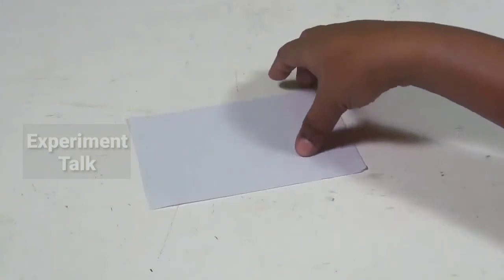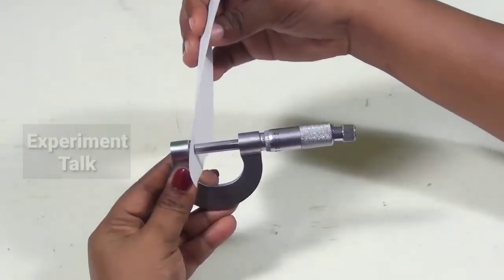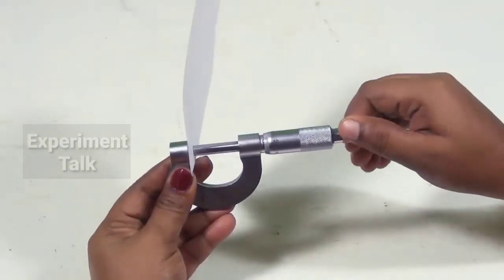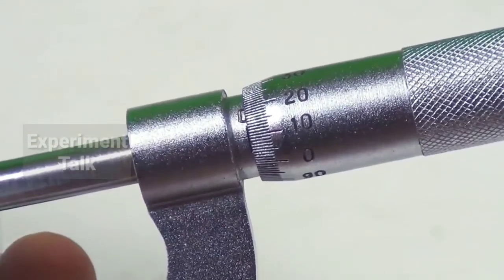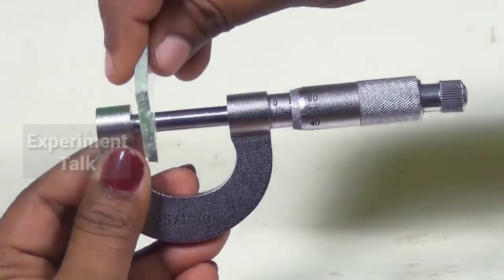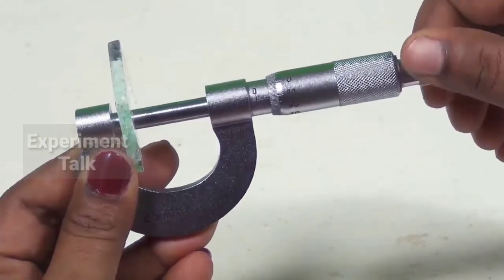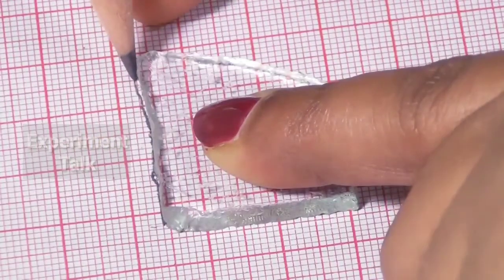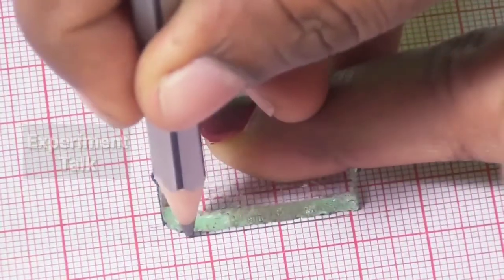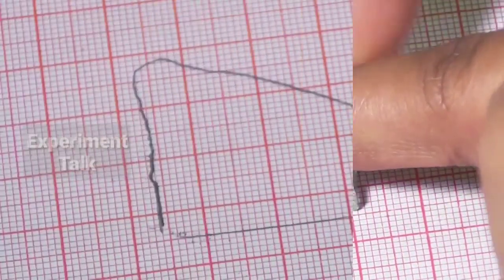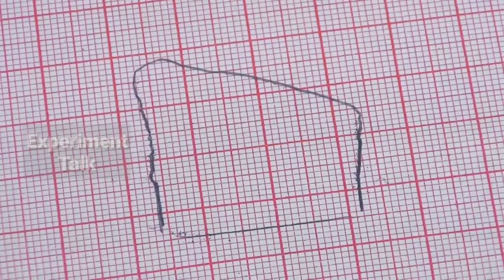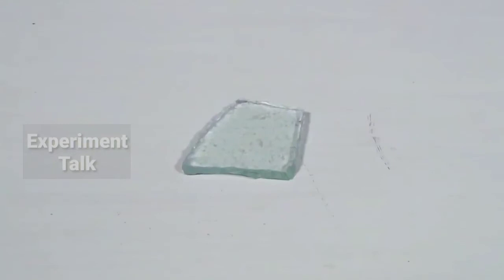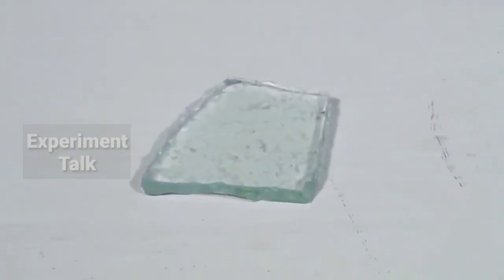For finding the thickness of a sheet of paper, grip it between the stud and screw of the screw gauge and note the readings. Similarly, place the irregular lamina instead of the paper and find its thickness. Make an outline of the irregular lamina and count the number of squares in the outline on the graph paper as the area of the lamina. Multiplying the area with the thickness gives the volume of the irregular lamina.